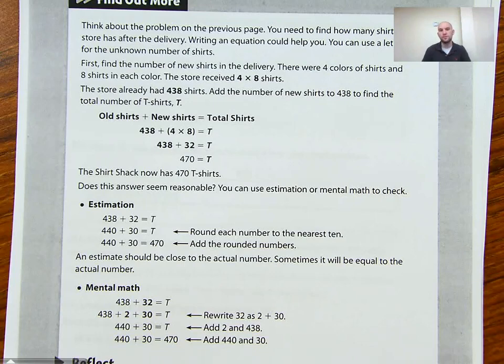And then they replace those old shirts and new shirts with the numbers that we already knew. We know it's going to be 438 is how many old shirts we had. It gave us that. Our number of new shirts is going to be 4 times 8 because we have 4 different colors and we have 8 shirts of each color. And that's going to equal T, which is the total number of shirts after the delivery.